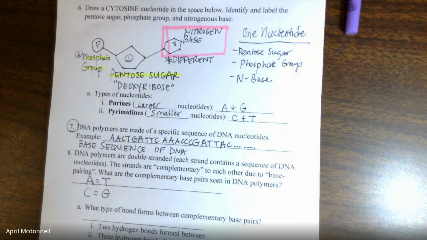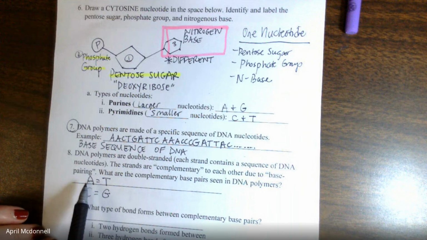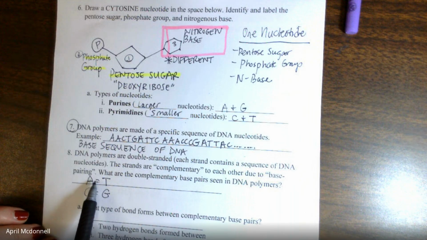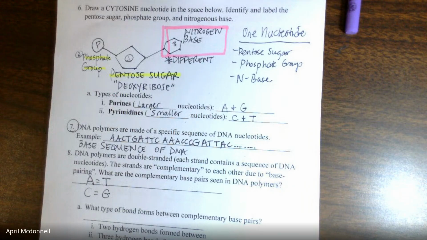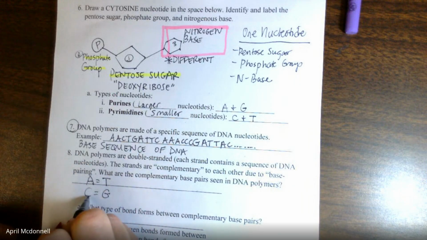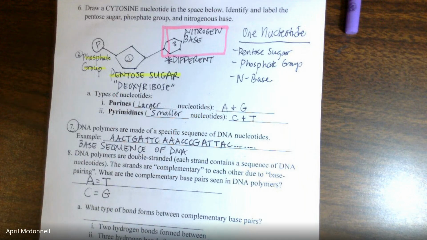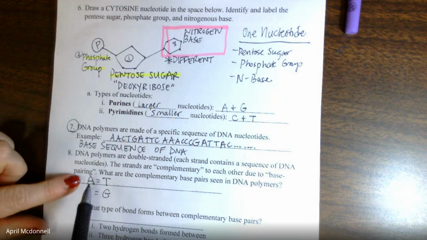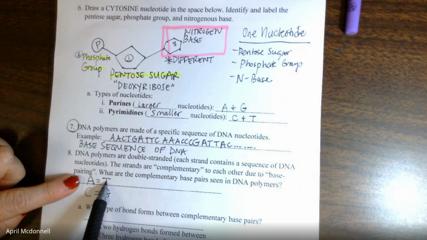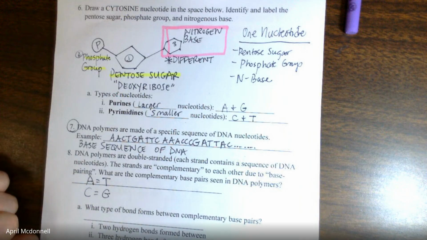DNA isolated from vastly diverse organisms was analyzed, and scientists found that no matter which organism the DNA came from, the amount of A, adenine, in the DNA molecule was approximately equal to the amount of thymine. And that same pattern was found for C and G. This suggests that adenine has some sort of relationship with thymine, and cytosine has some sort of relationship with guanine.